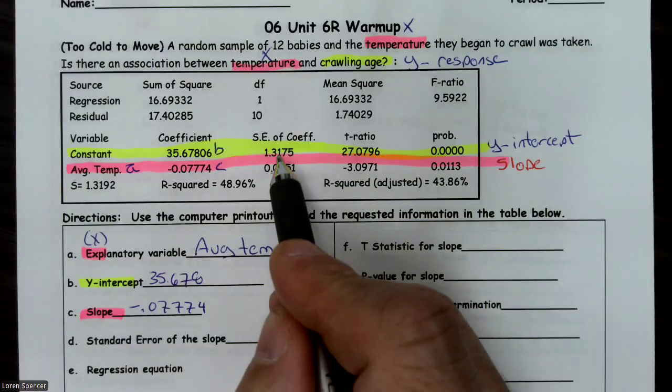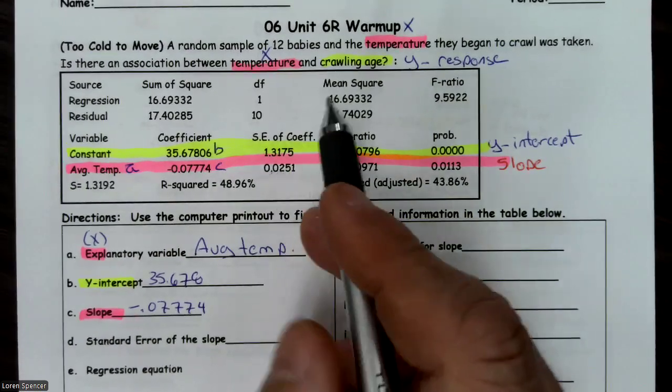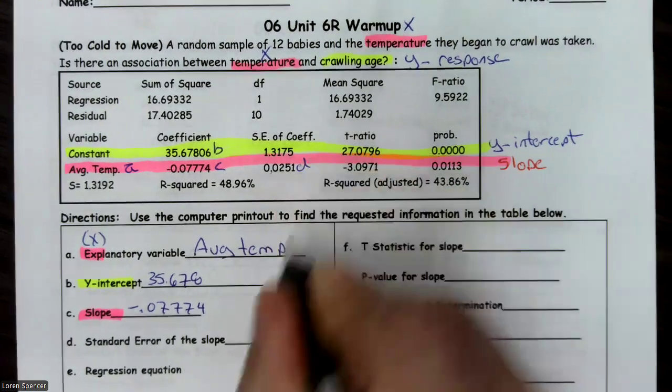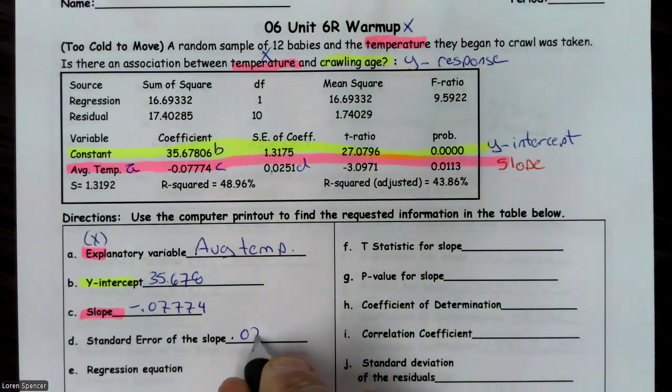And then it asks for our standard error of the slope. So we need to be on the slope row. We have two standard errors, but we need to be on the slope row. So in this case, it's going to be 0.0251. I guess I should highlight the word slope.